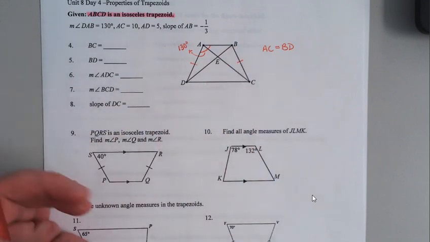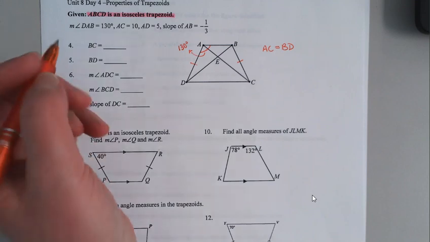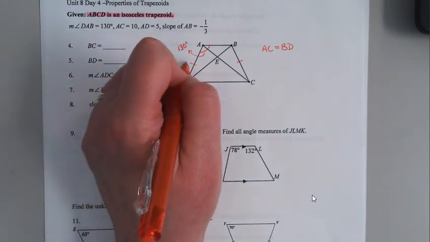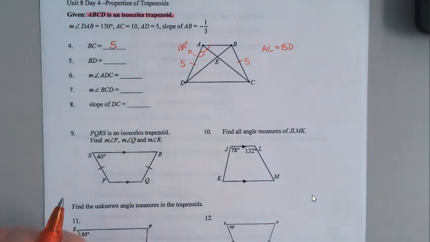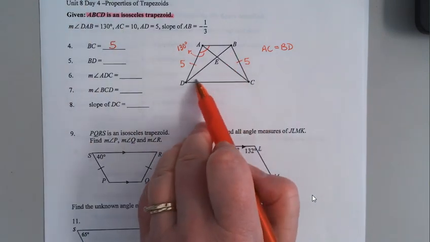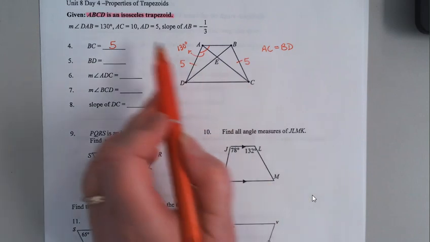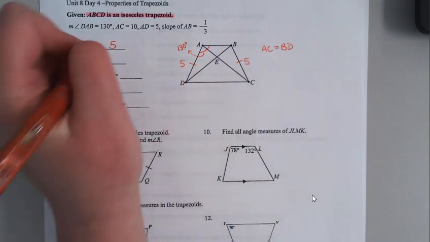Pause the video and try it. All right. AD is 5, so that means that BC is also 5. BD will be equal to AC, and we're told that AC is 10.